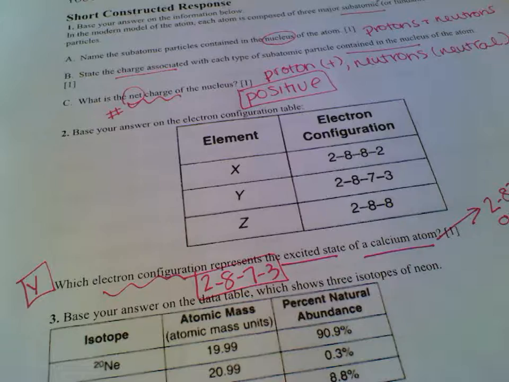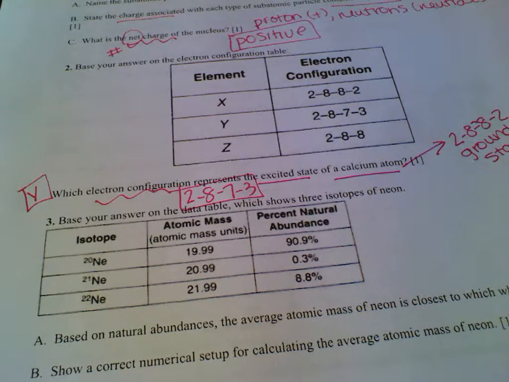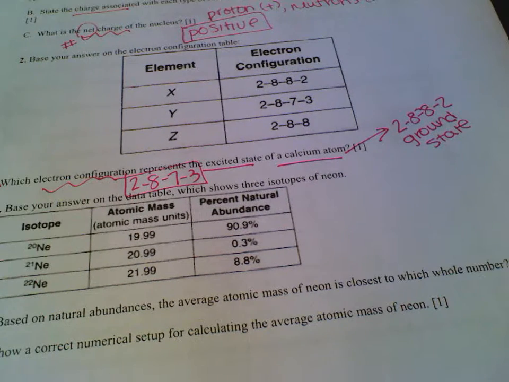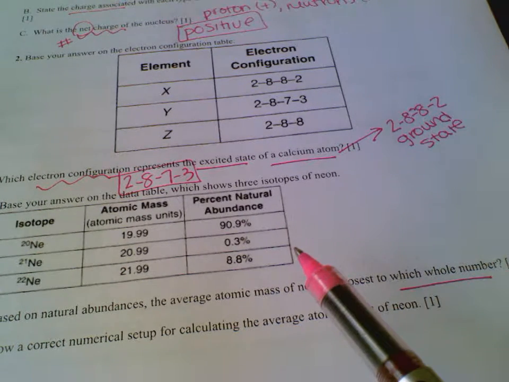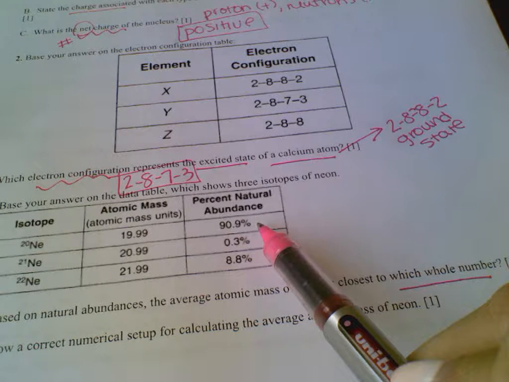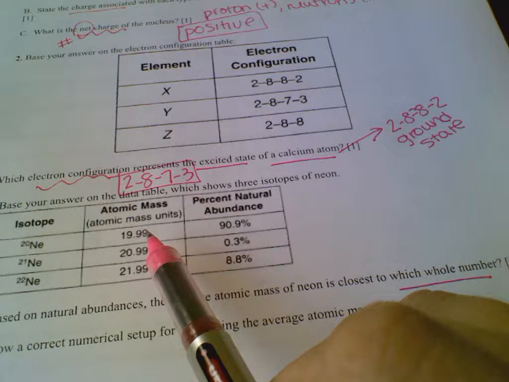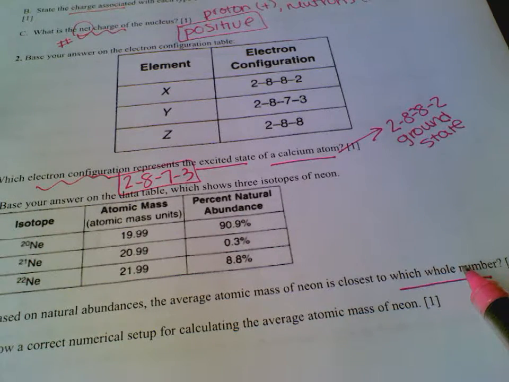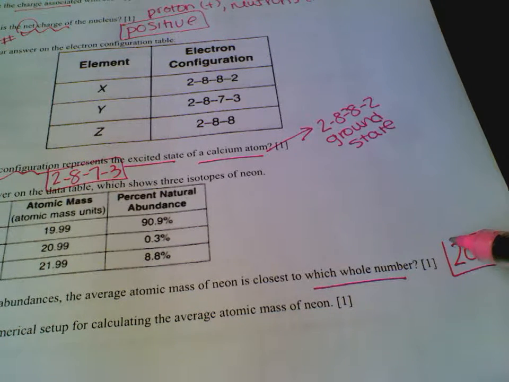3, base your answer on the data table. We have our isotopes of neon. So it says, based on the natural abundances, the average atomic mass of neon is closest to which whole number? Well, if I'm thinking about the whole number, I'm going to look at my percent abundances. Here I see 90.9 is my highest percent abundance. I'm going to look at the mass, 19.99. Well, if I round that to a whole number, I would put 20 as my answer. So most abundant is always going to be closest to that whole number.